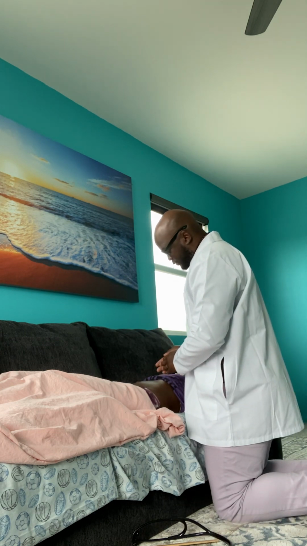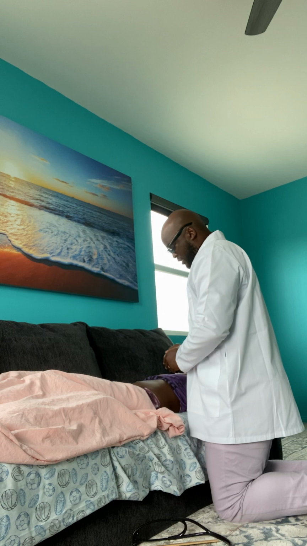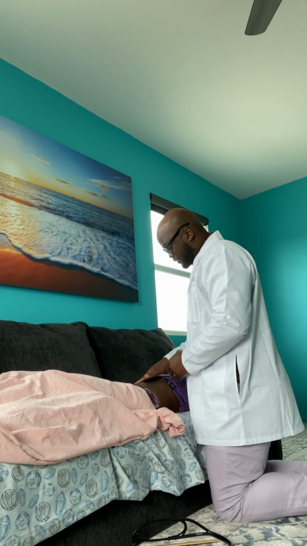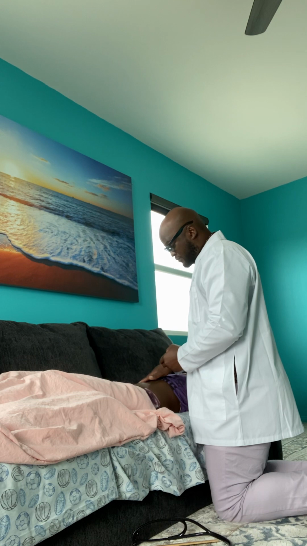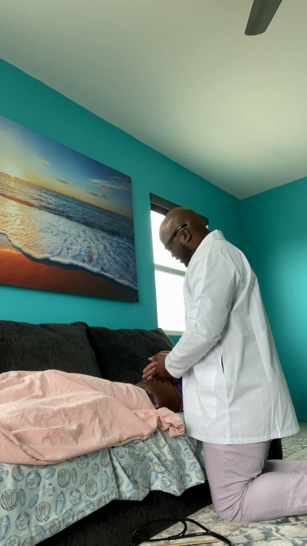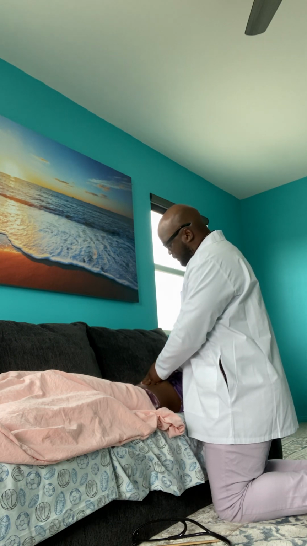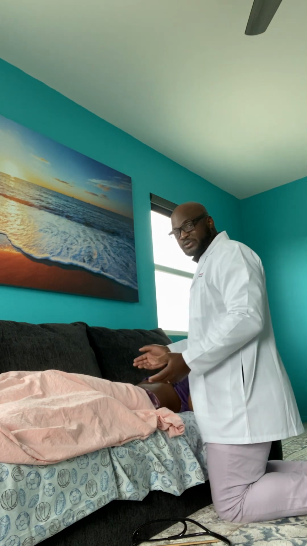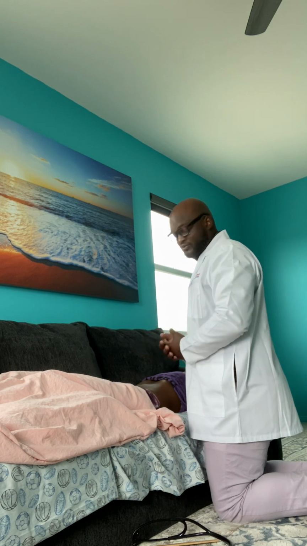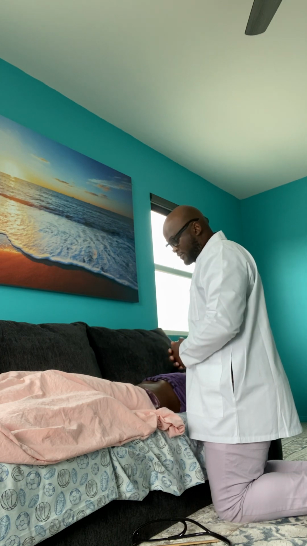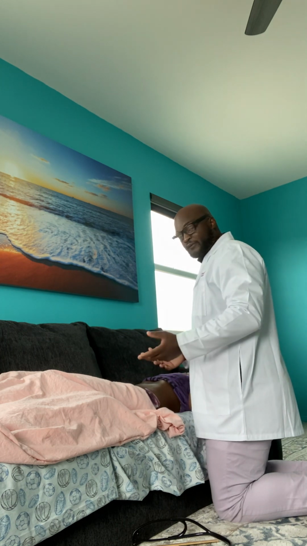And then you also would like to do the Murphy's sign, which is on the right upper quadrant, right where the liver is, in the mid upper gastric area, in the right upper quadrant. And I'm going to ask the patient to take a deep breath and breathe out and breathe in again. So then I'll palpate and give some pressure in there, and if the patient stops breathing as I press during inspiration, it presents an indication that there's something wrong with the gallbladder, possibly cholecystitis or some sort. So you want to follow up with that.